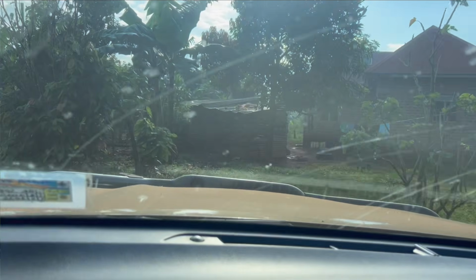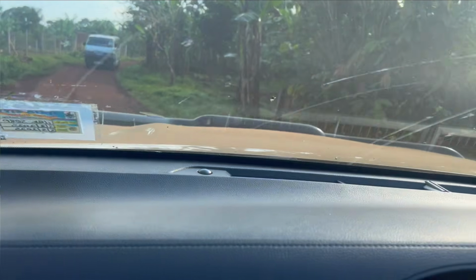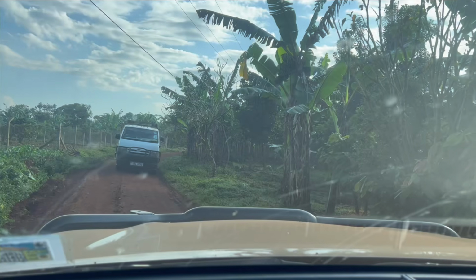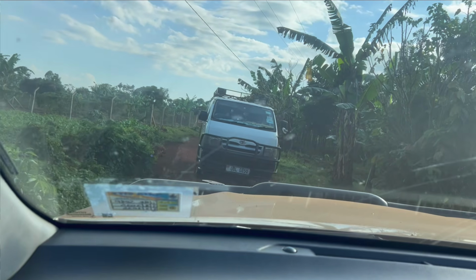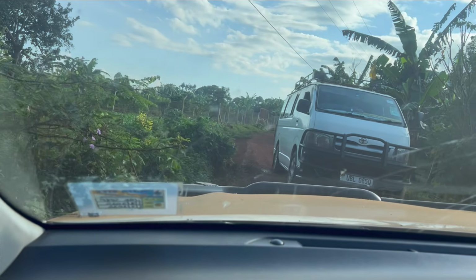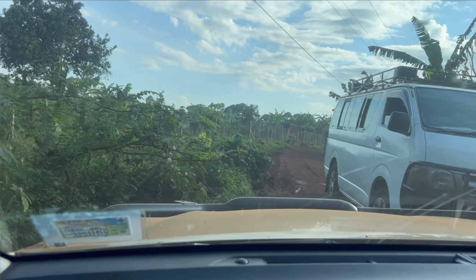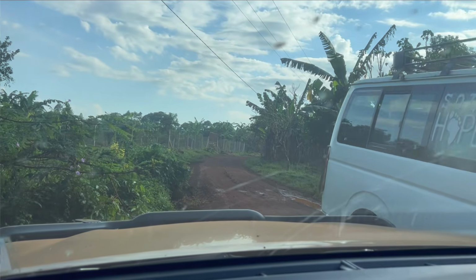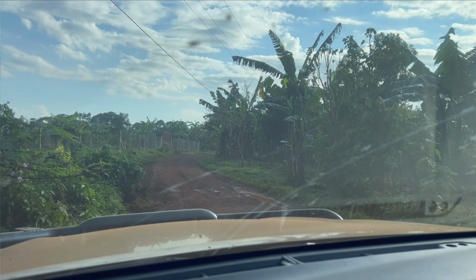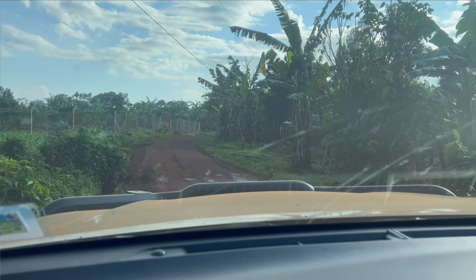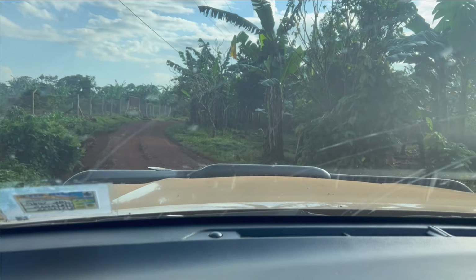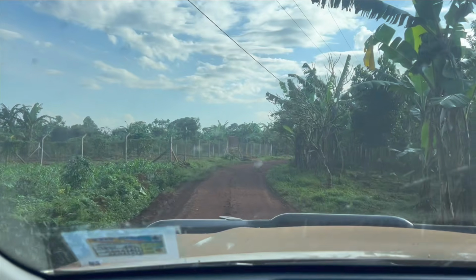Oh, yep, so you're going to have to back up, I think. These are neighbors. Hello. He's not honking at us, he's honking for the gate, for them to open his gate here. There you go. Yeah, I hope that was a courtesy honk.